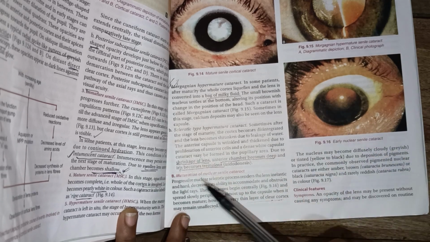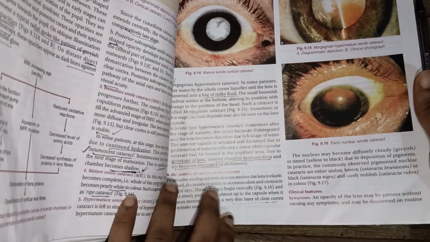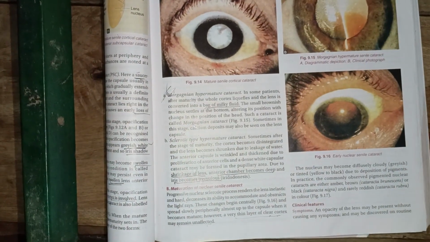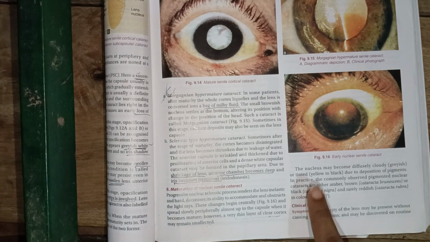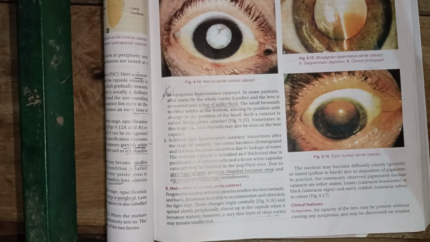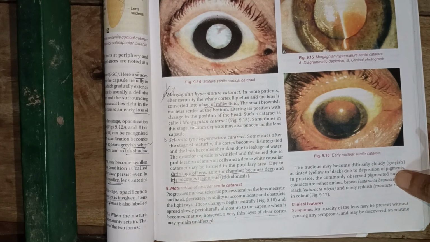It is a hard cataract, because of sclerosis only. You should remember sclerosis. Nuclear sclerosis has some grading. The nucleus may become diffusely cloudy, grayish in color as the first step. Next it is tinted yellow to black due to deposition of pigments.